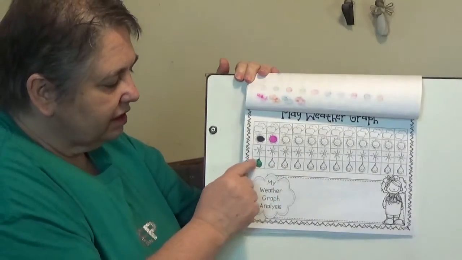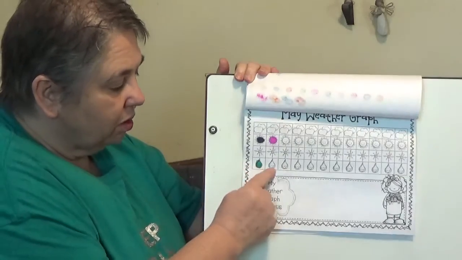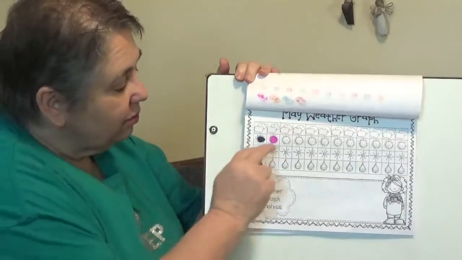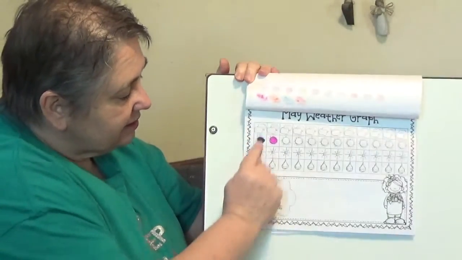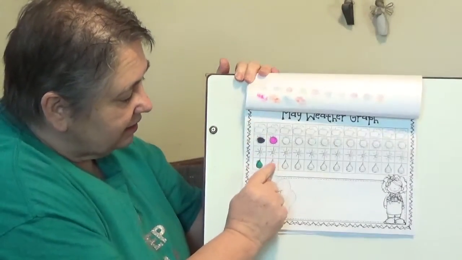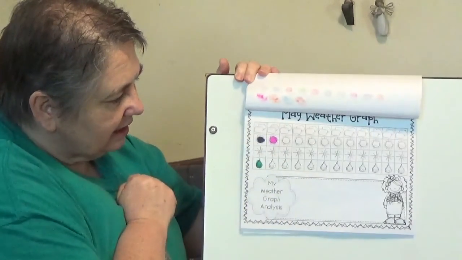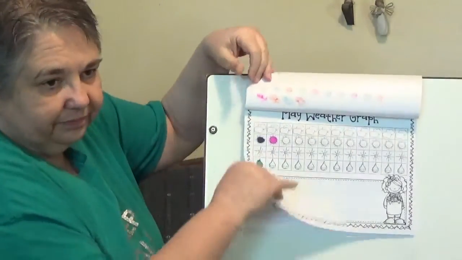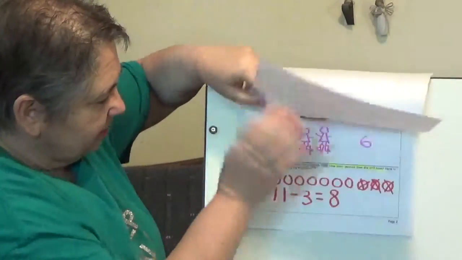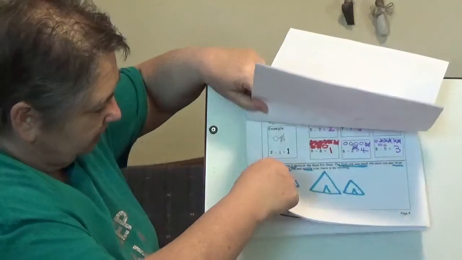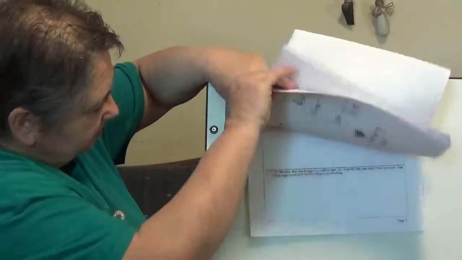See if you said this. Rainy has one less than sunny. So when I compare them, I say they have these the same, but rainy is missing this one that sunny has. So rainy has one less than sunny. Good job. Turn the page, turn the page, turn the page. Oh, those are all the old pages. Let me get to the new pages. There we go.